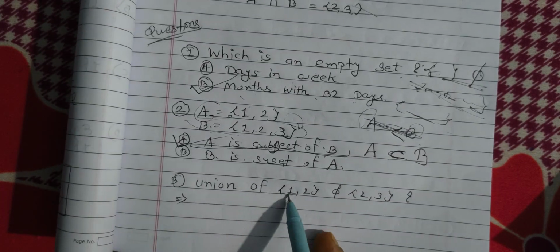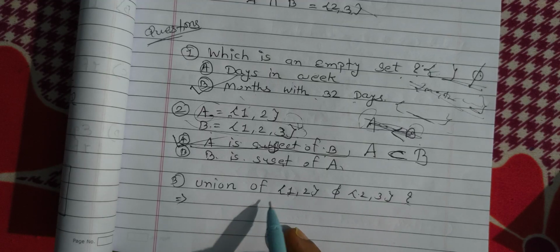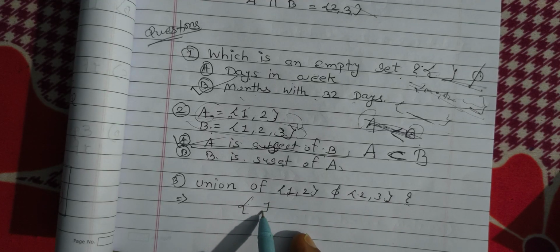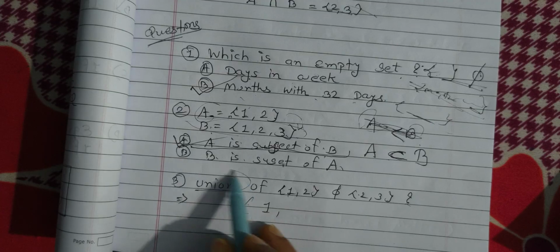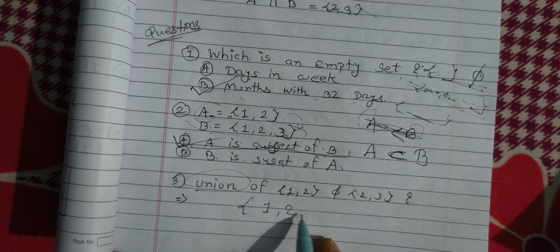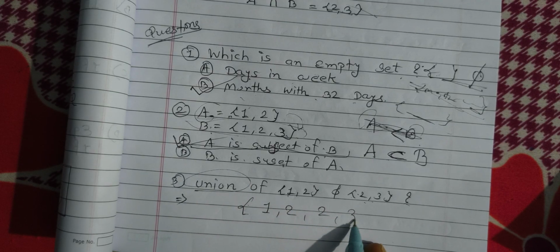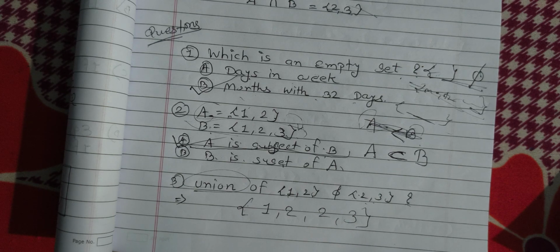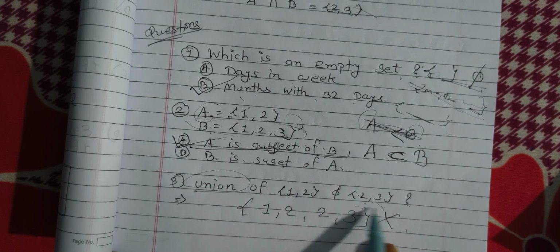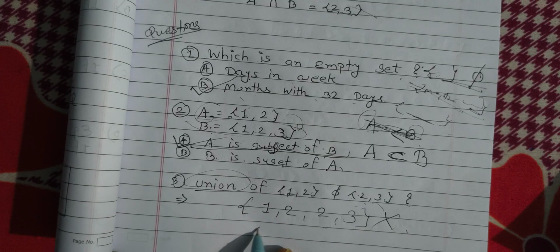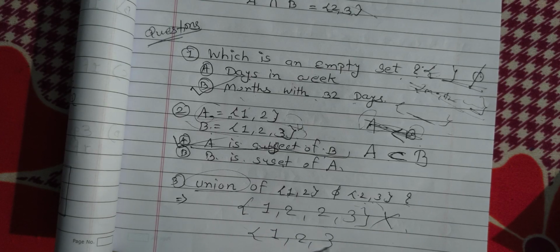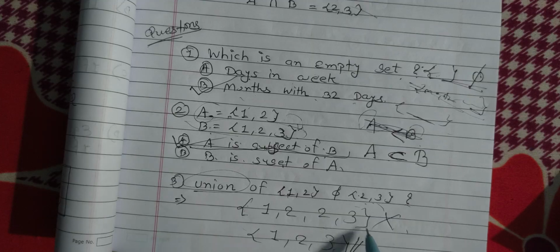Now union of 1 2 and 2 3. Union means all the numbers, so 1 2 2 3. Correct? Wrong. This is wrong. We don't want repetition in set. 1 2 3. Done. Okay, this was the correct answer.